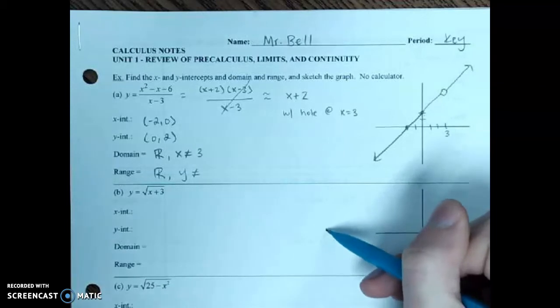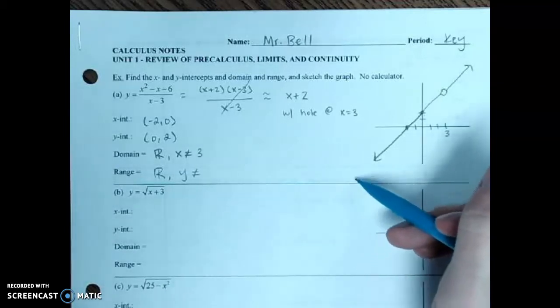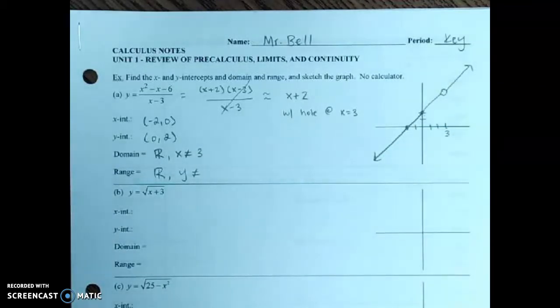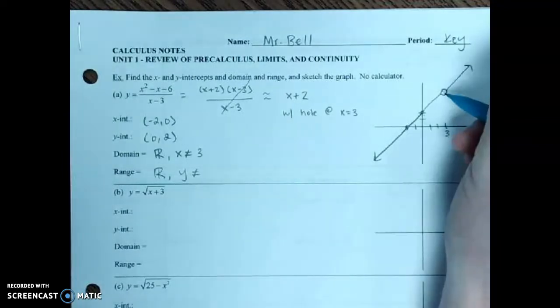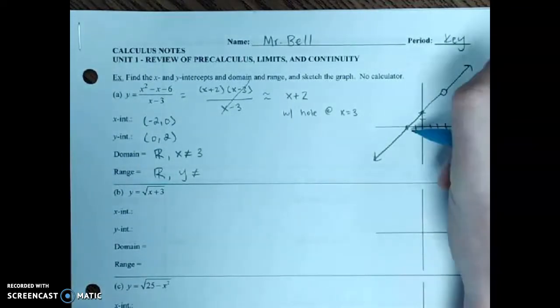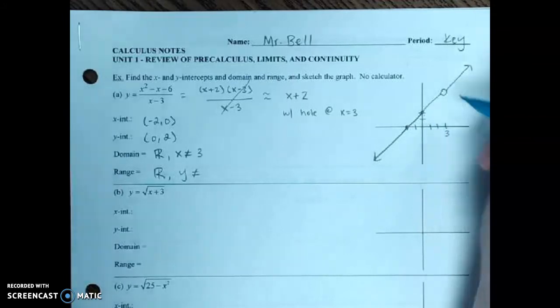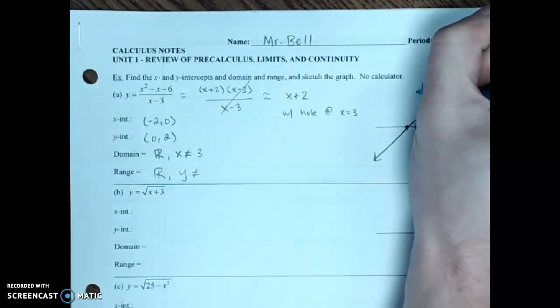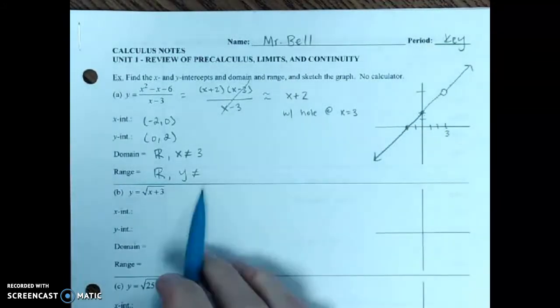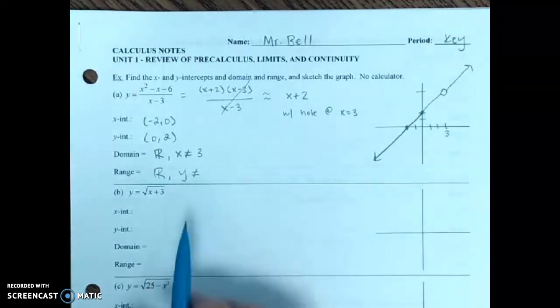Everything down here from negative infinity all the way up to infinity, it's all going to get hit at least once by the graph, except this one y value that gets skipped, right? The graph skips over it. So I need to figure out what that y value of the hole is, because the range is everything excluding that point.